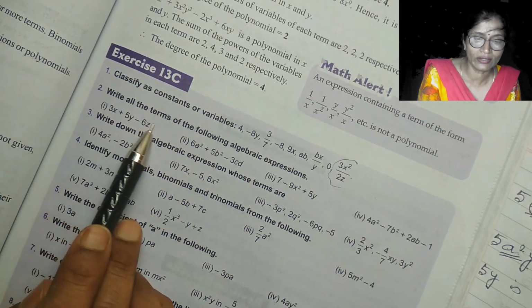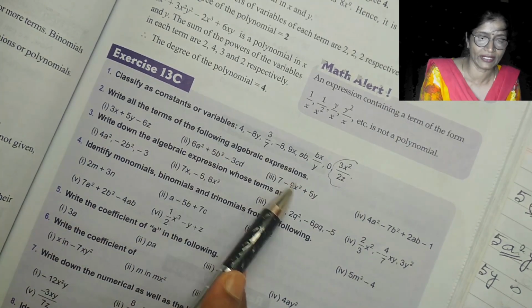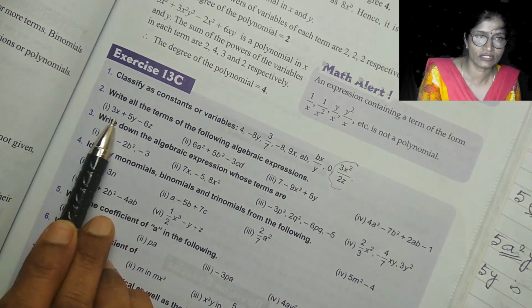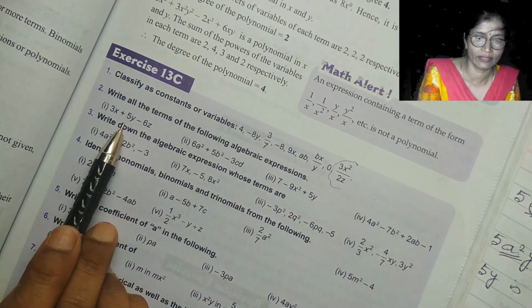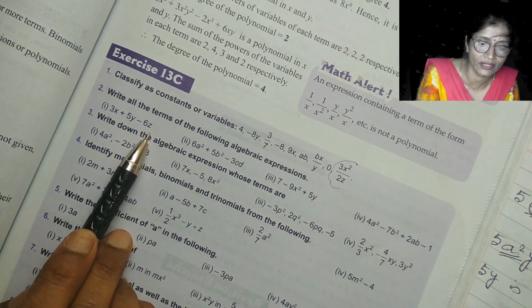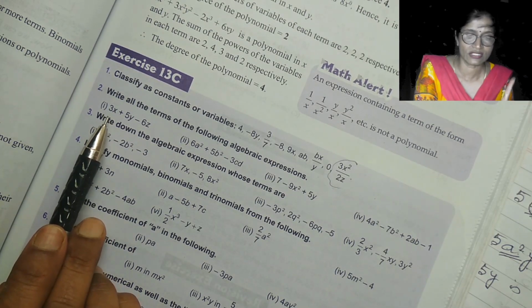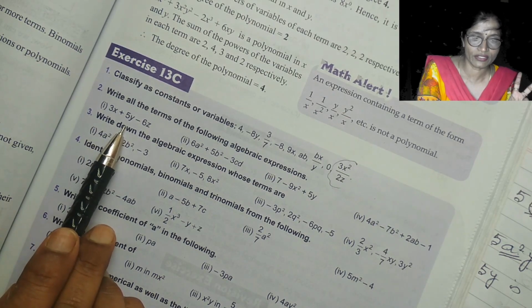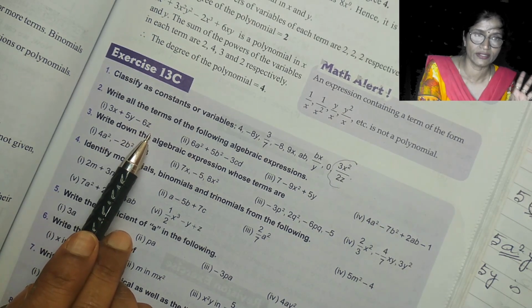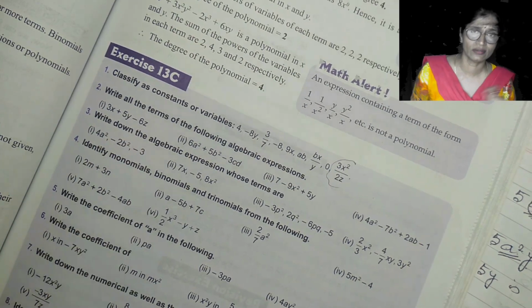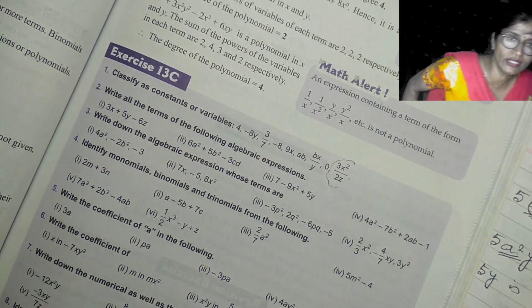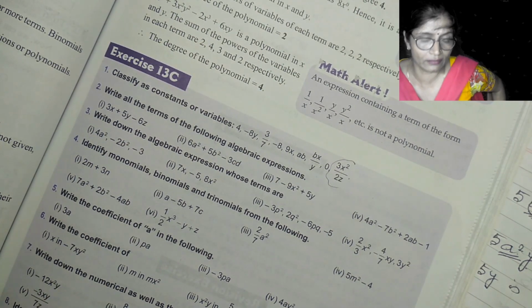Now write all terms of the following algebraic expressions. In the first sum, 3x plus 5y minus 6z, how many terms are here? Actually 3 terms. First term is 3x, second term is 5y, and third is 6z. We will not write the signs here, only the terms.